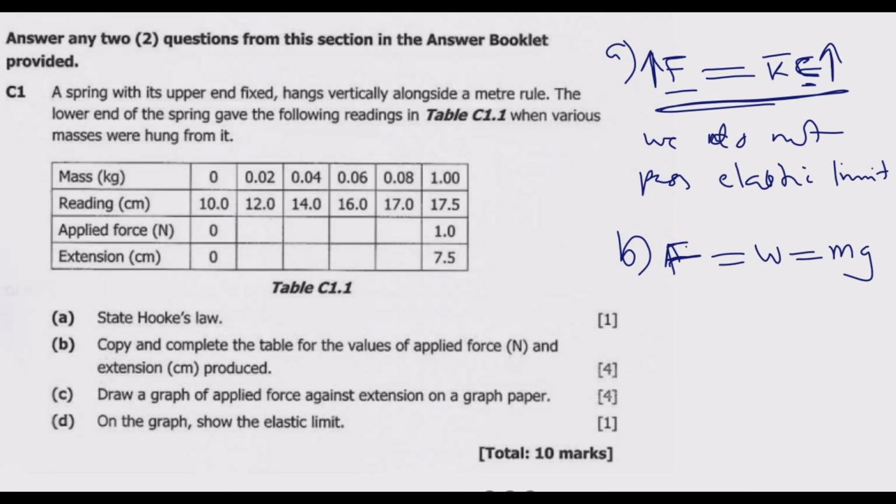For the first one, the mass is 0. Remember, gravity is 10 newton per kg, so it will be 10 times 0, and we end up with applied force 0. On the second one, when mass is 0.02, weight will be 0.02 times 10, which is 0.2.